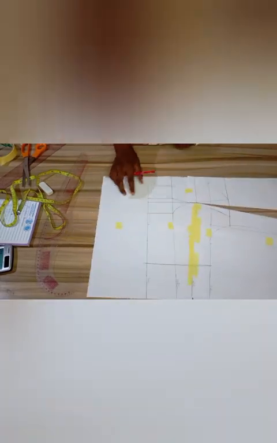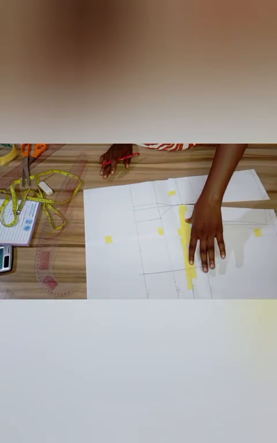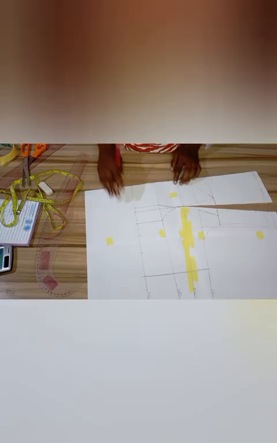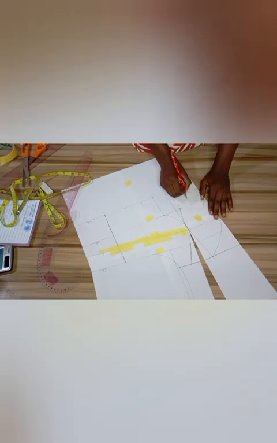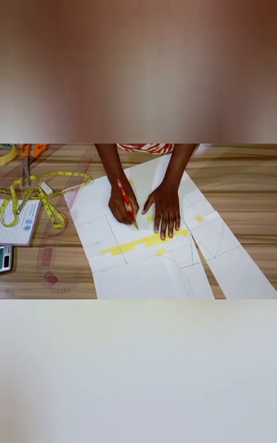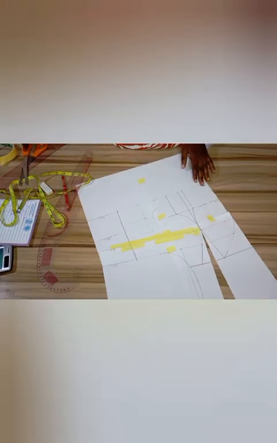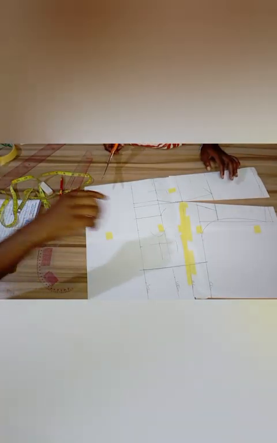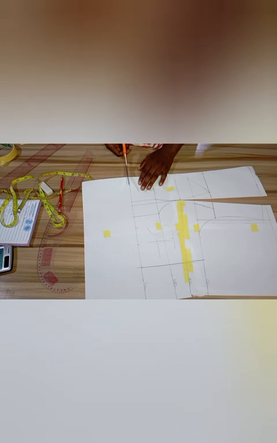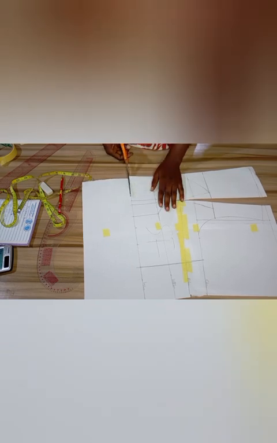After doing that, next what I'm going to be doing now, I'm going to be cutting this out. Just look at how I'm cutting it so you know where to cut when you're doing yours. So I just label the center front and the side front. That was my student hand.